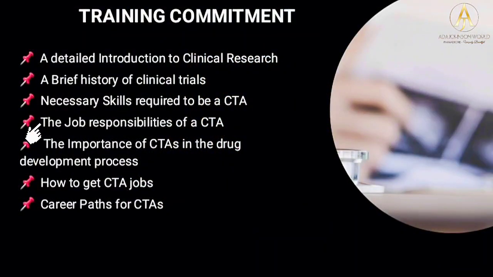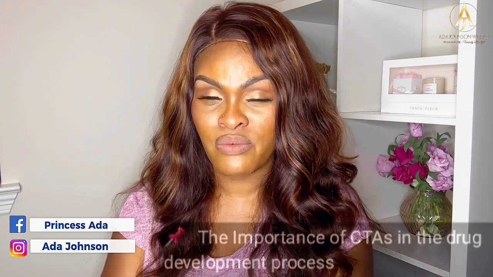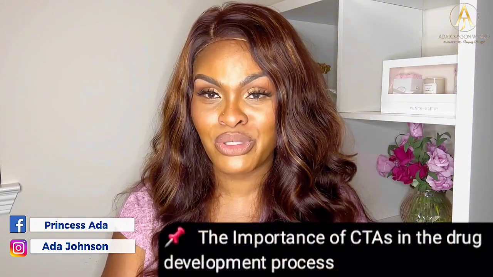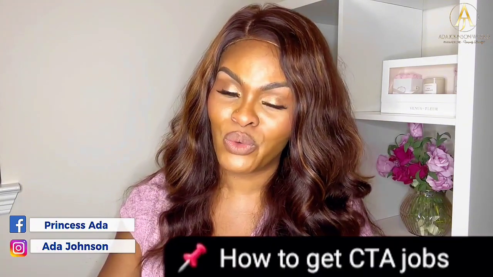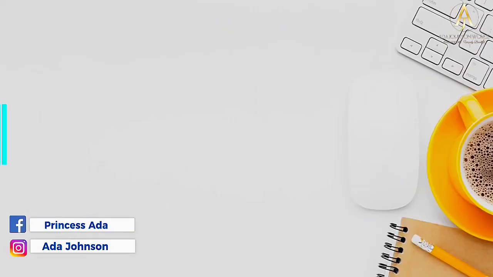You will get the job responsibilities of a CTA so that you know what your job is going to entail. You will learn the importance of a CTA in the drug development process. In fact, we'll learn that in week 1. In week 3, you will learn how to get CTA jobs. And then in week 4, we'll talk about career paths.